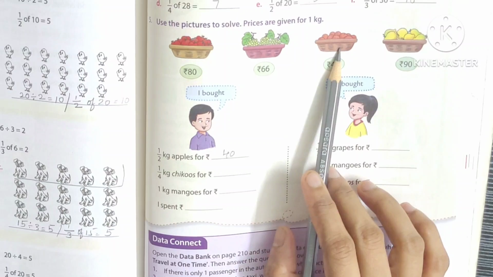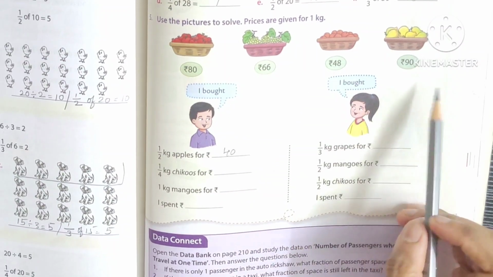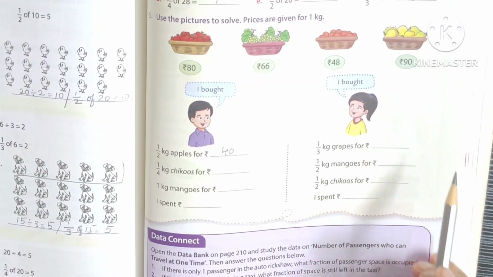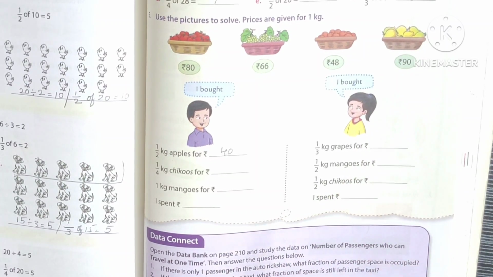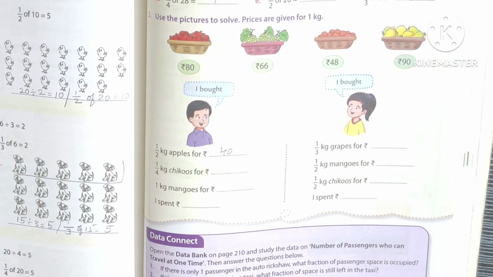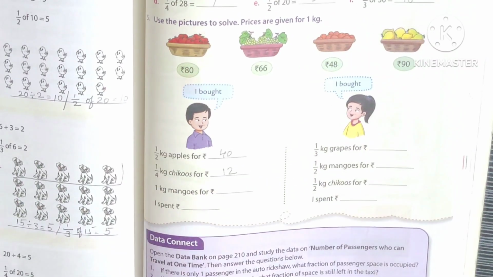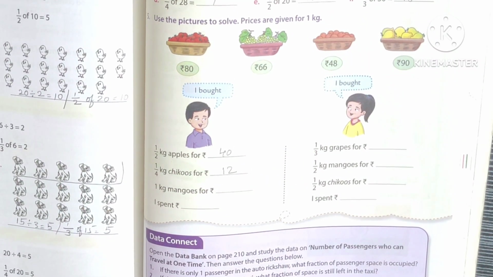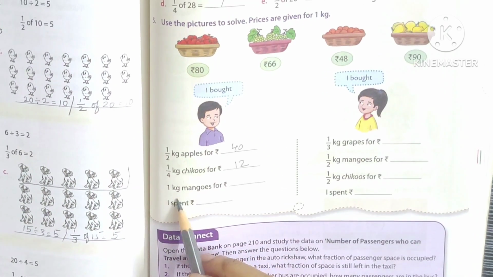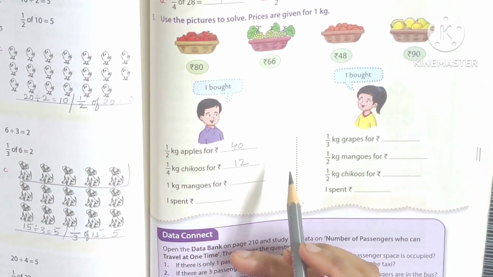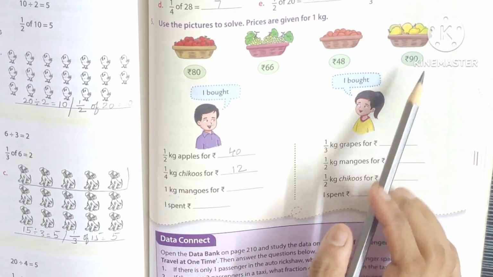Next, 1/4 kg chickus. For kg it's 48. For 1/4, 48 divided by 4. How much? It's 12. Okay. 1 kg mangoes, 1 kg mango.